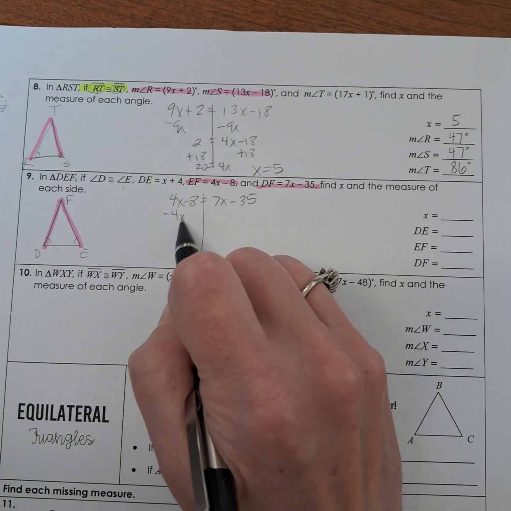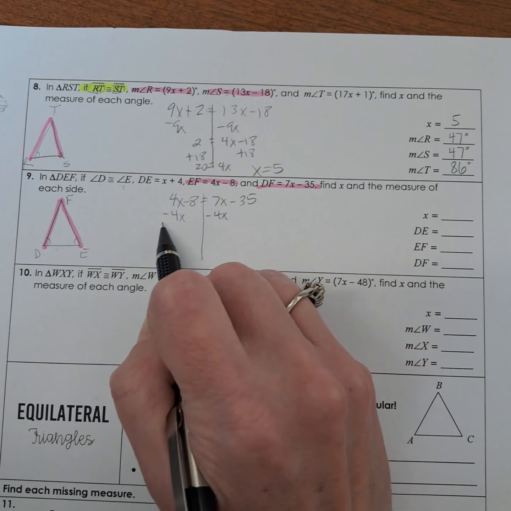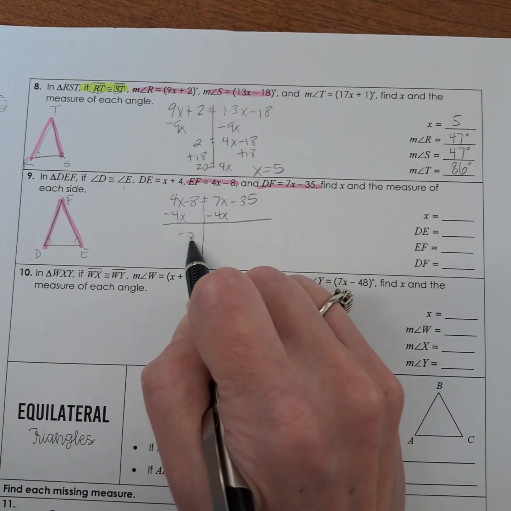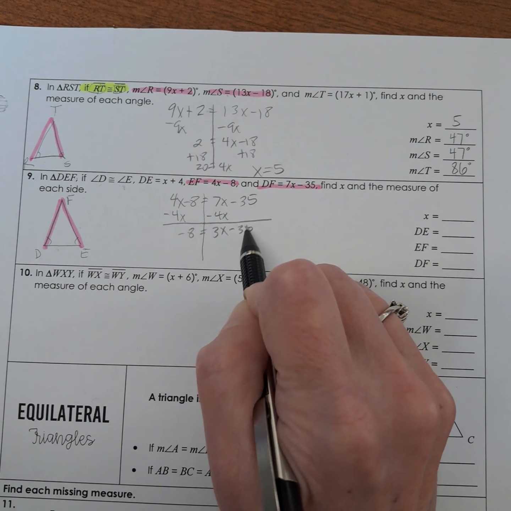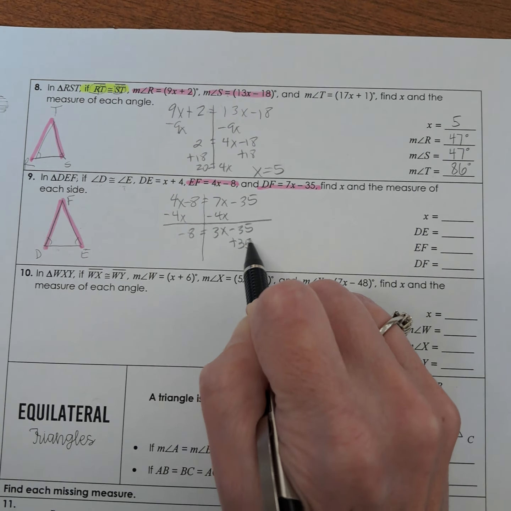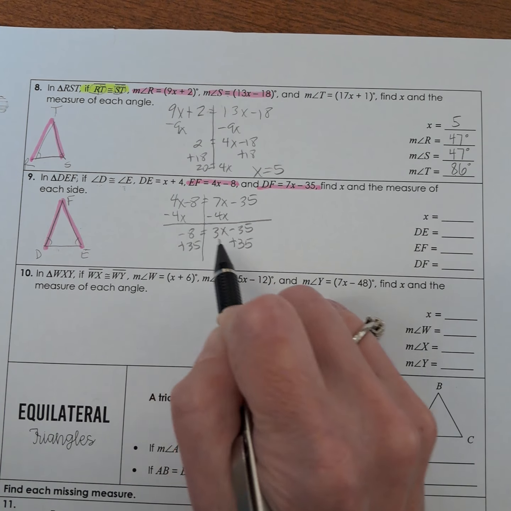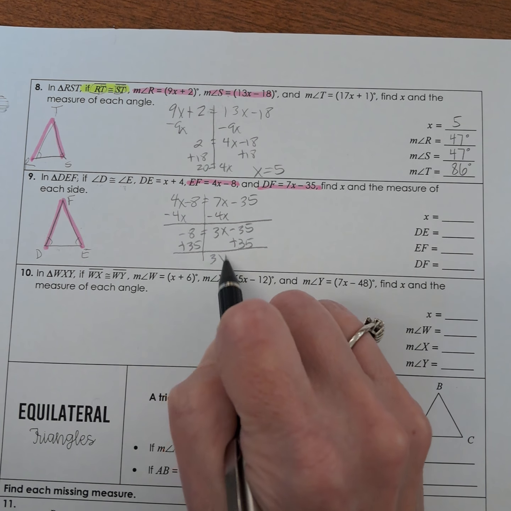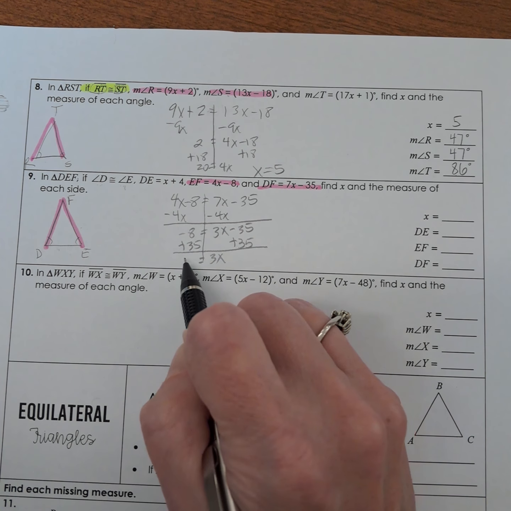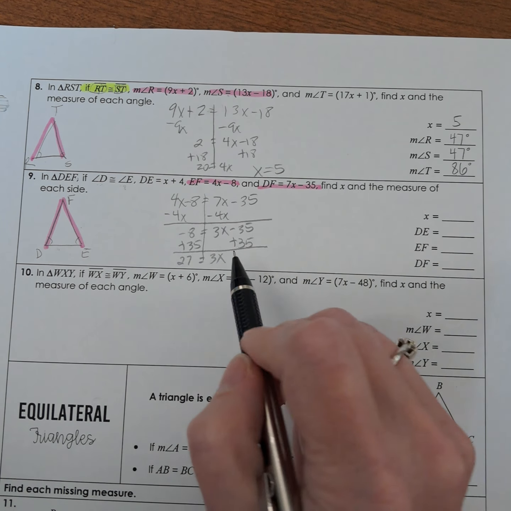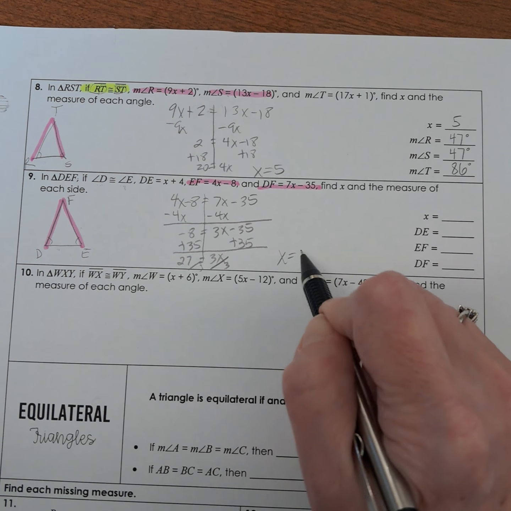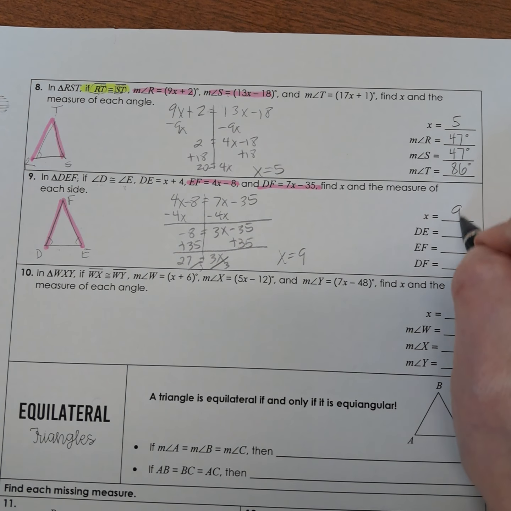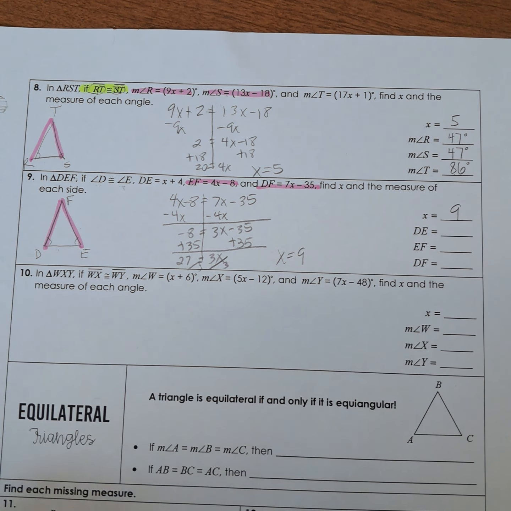On an isosceles triangle, your legs are equal. Subtract the small x, or add, whatever you had to do. This one is to subtract. I want to add the number that does not have an x. What's that, 27? And then divide by 3. 9 times 3 is 27. So the answer is 9, for the x anyway. All right, this is geometry. I have to plug back in.